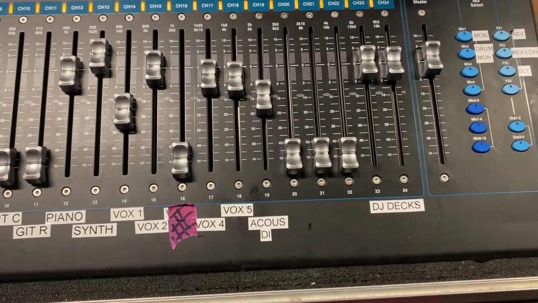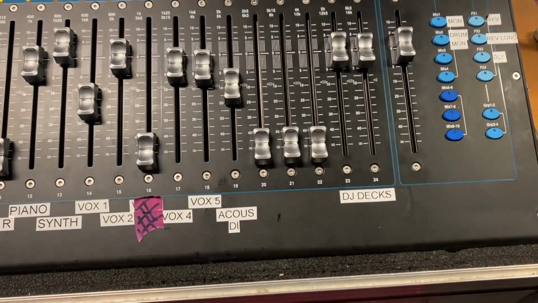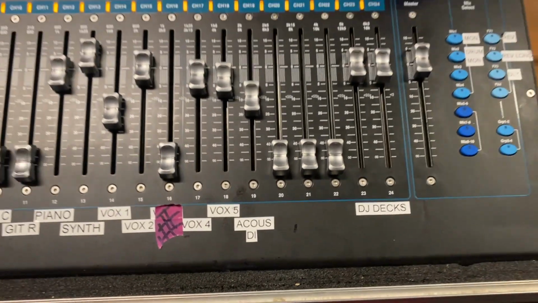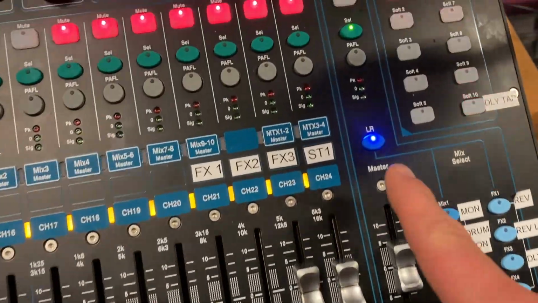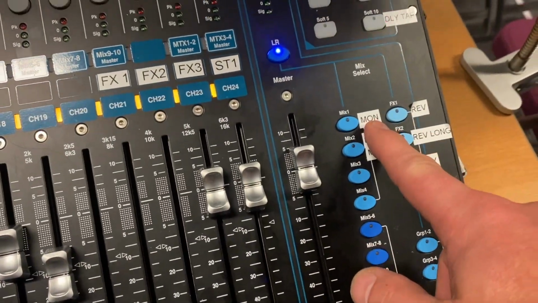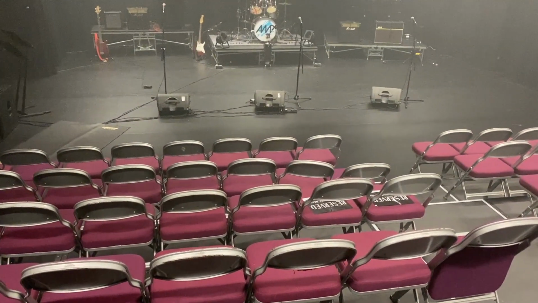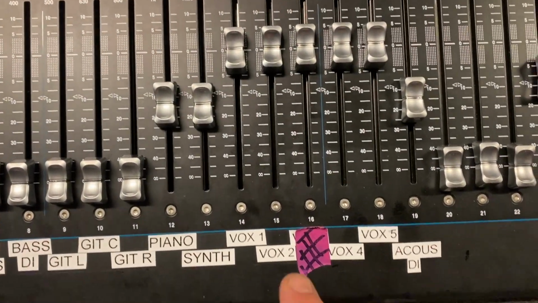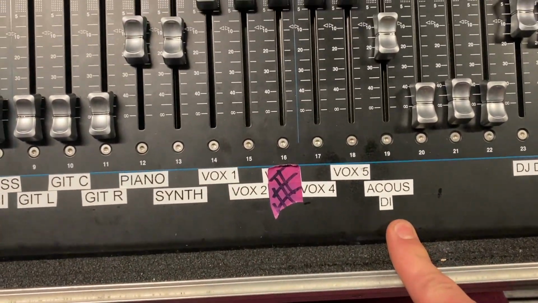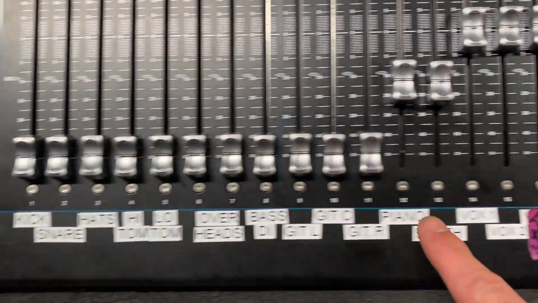Vocal 4, which is actually the third vocal, and 5 we haven't got, but we do have an acoustic DI, so there's 19 channels. We run a left and right mix, a monitor mix at the front, so the 3 wedges are on monitor mix 1, and that, as you can see, is lots of vocals, bit of piano, bit of synths, bit of acoustic. Probably don't need any drums or backline in that mix.